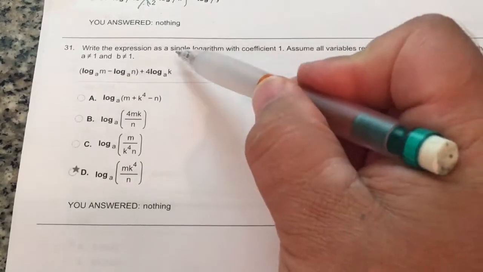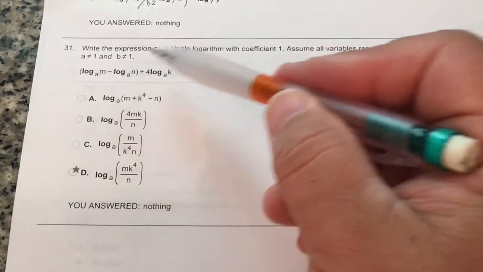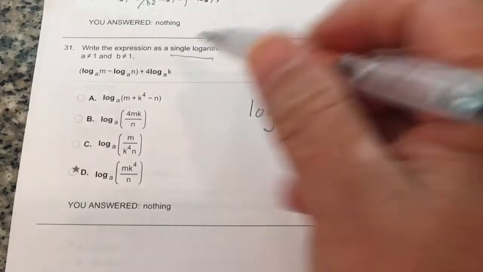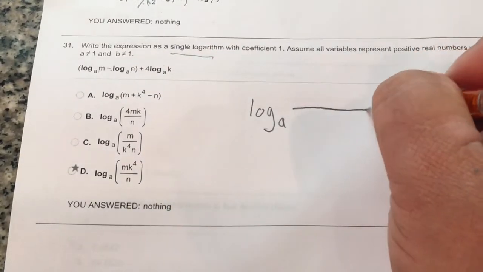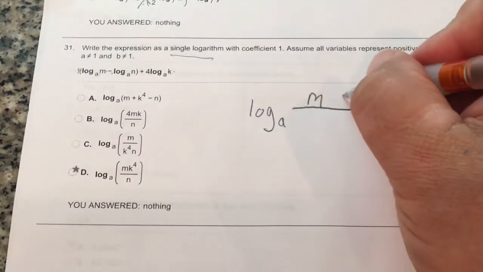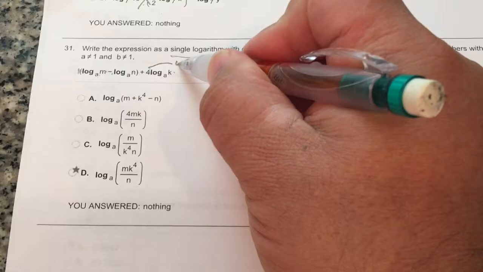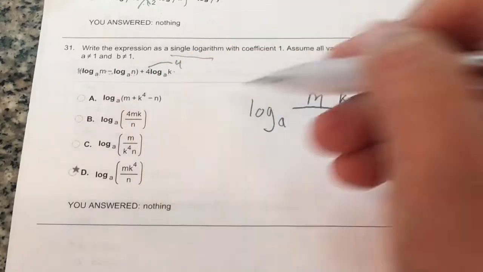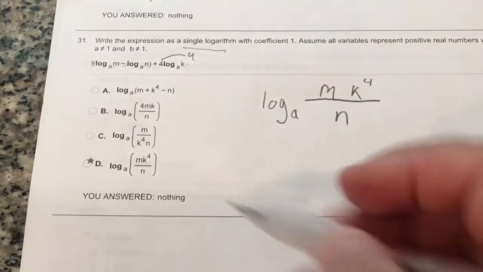They want me to rewrite this as a single logarithm, so they want me to condense it. So I have 1, 2, 3 items, but it's just going to be log base A. I have a minus sign, so that means there's going to be a division bar. The log base A of m is positive, so the m is going to go on top. The k is going to go on top, but it's going to be k to the 4th. That gets thrown back up there. And the n is on bottom because it has a negative in front of it. And there's the answer.